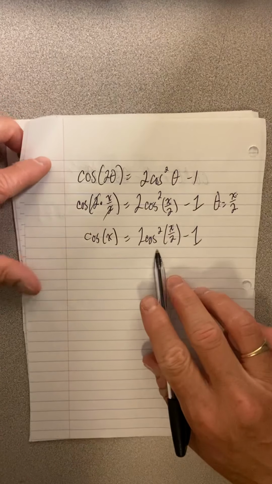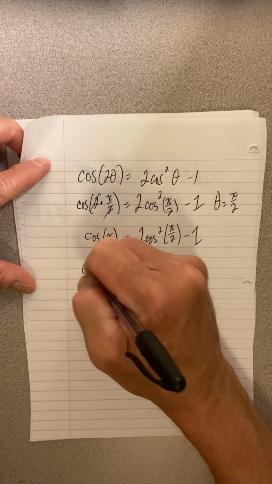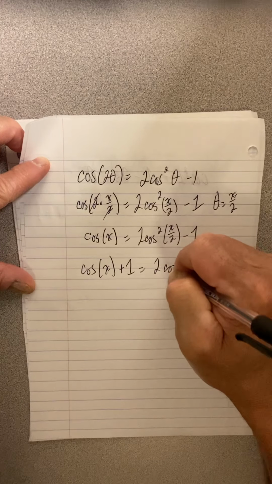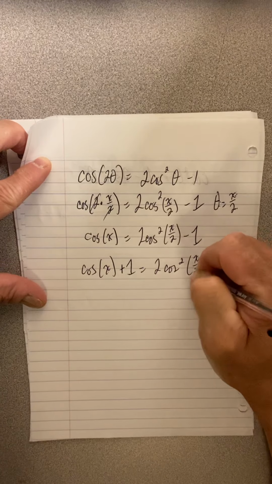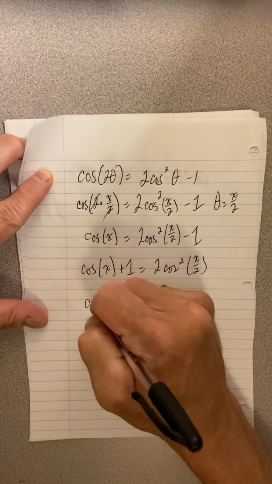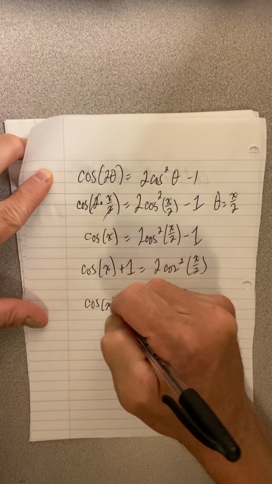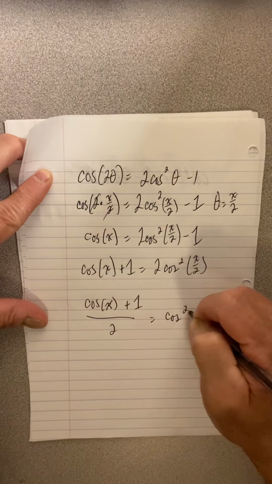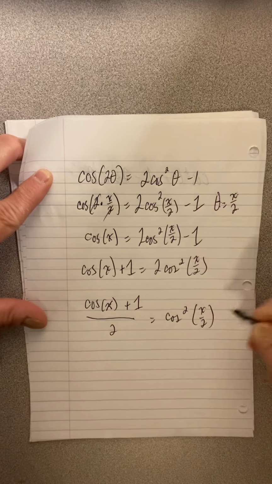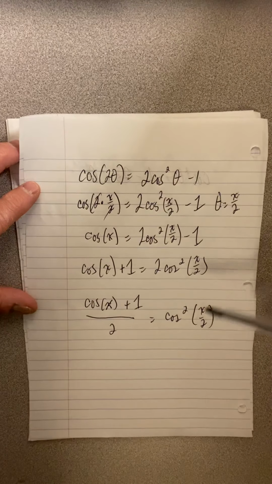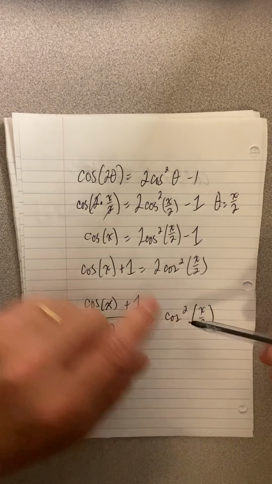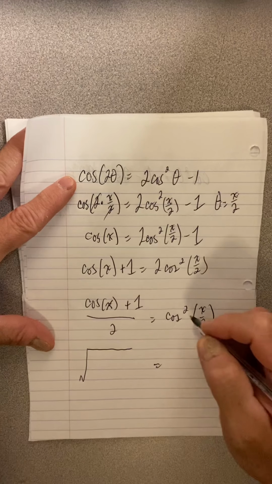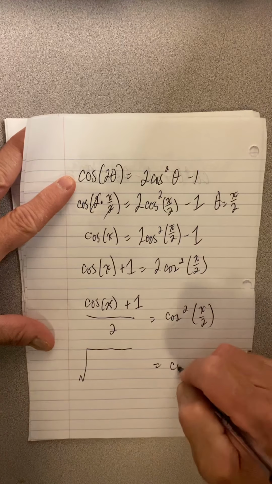Now I'm just going to solve for cosine squared, so I add the 1 over. And I divide by 2. That's supposed to be an x, sorry. And we can think of this as the half angle identity. Or you could say, well, I don't want the square here. I'm going to take the square root of both sides. And if I do that, well, when you square root a square, it undoes it. And so I just have cosine.